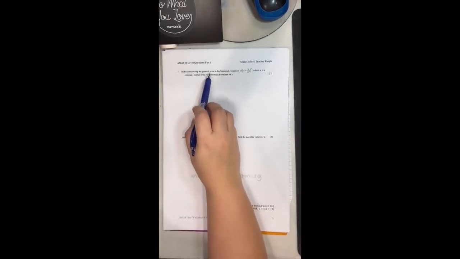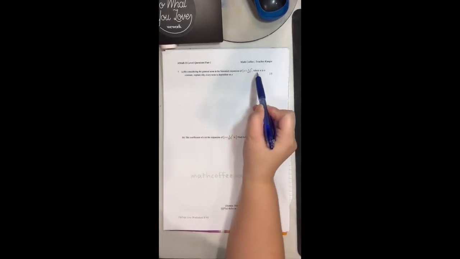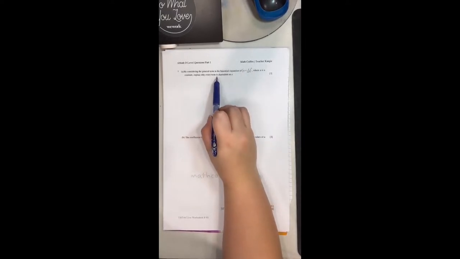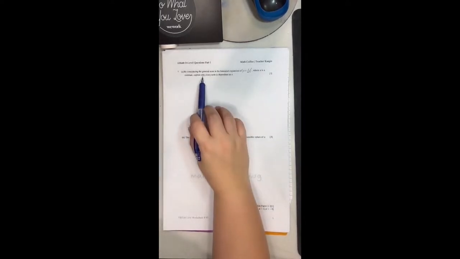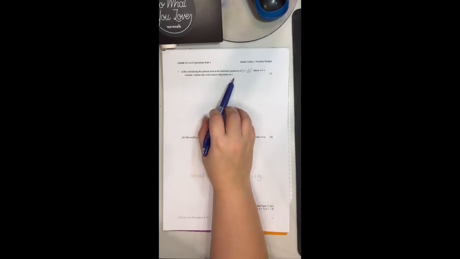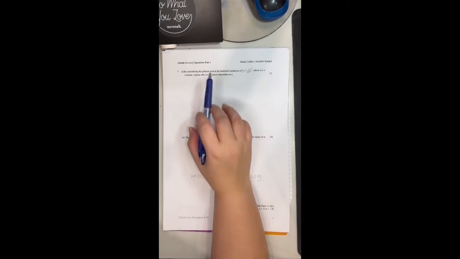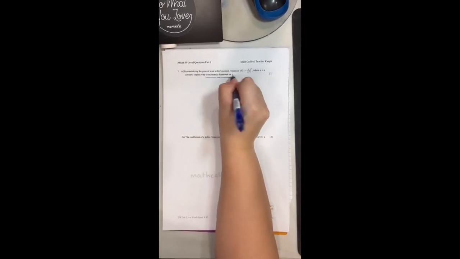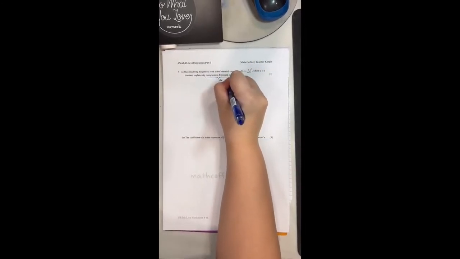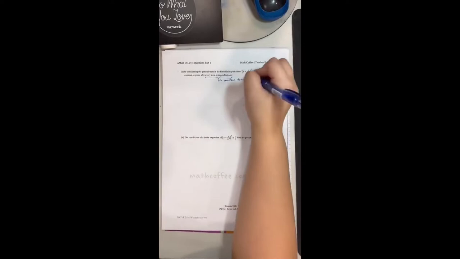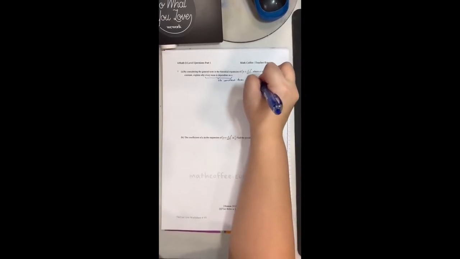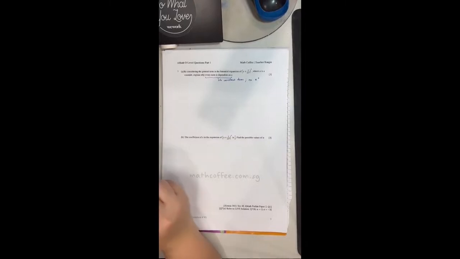Okay, by considering the general term in the binomial over here, where a is a constant, explain why every term is dependent on x. This is more tricky. When they say that every term is dependent on x, what they are trying to say is all the terms have x. There is no constant term. In other words, there is no term that is x to the power of 0.